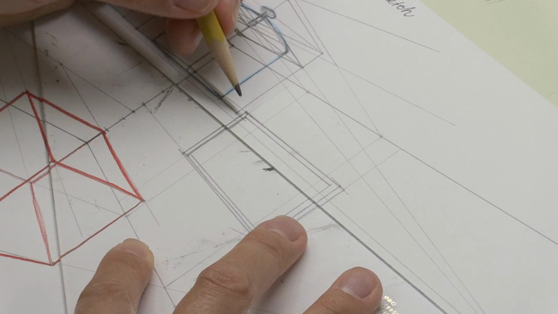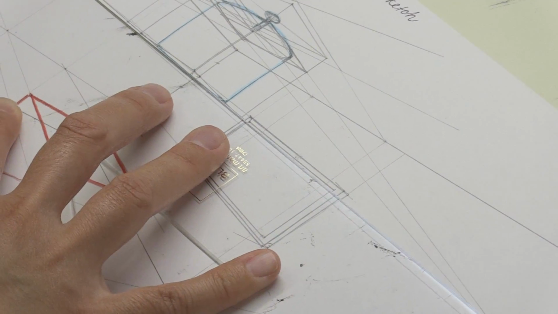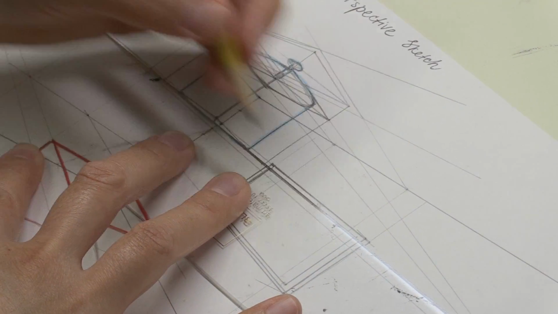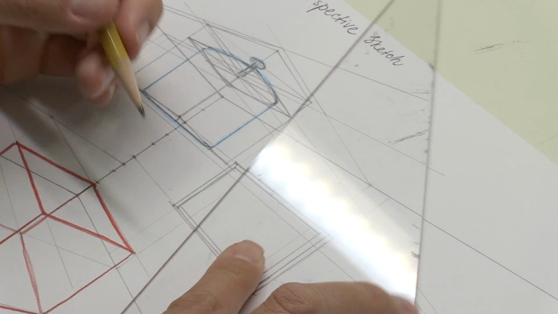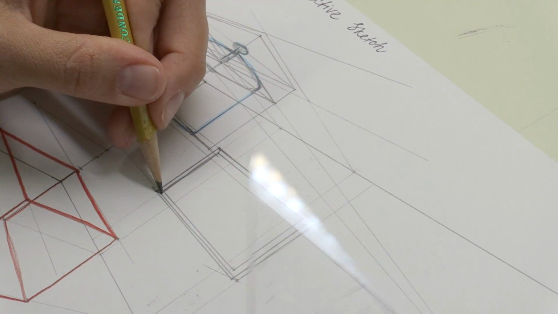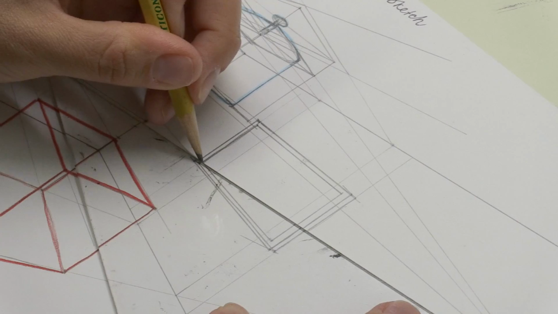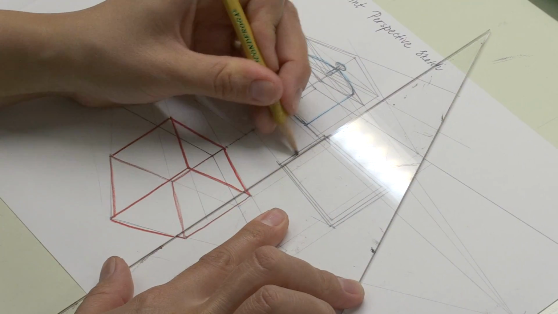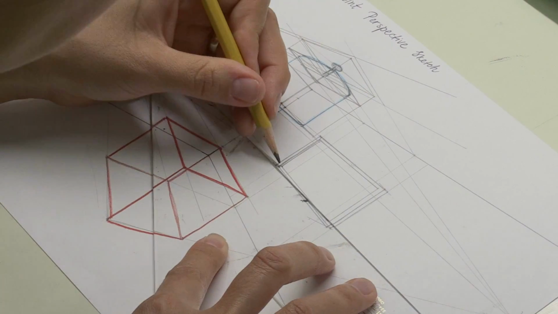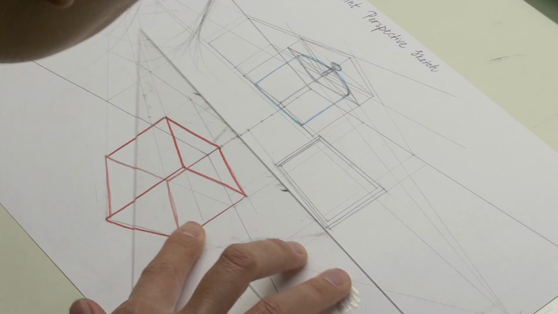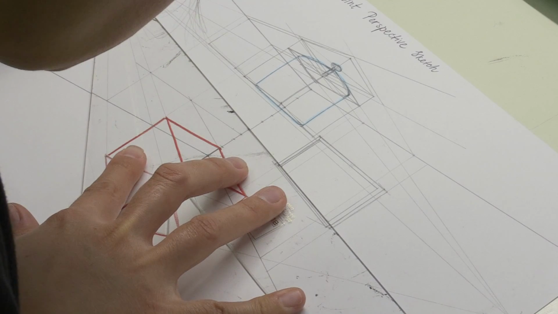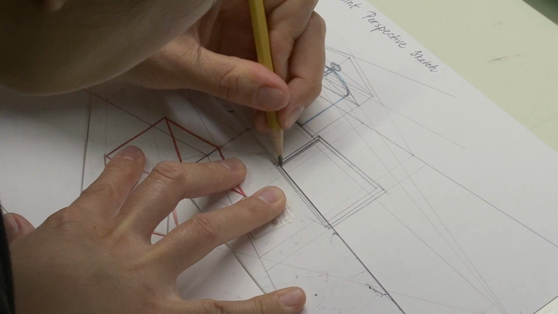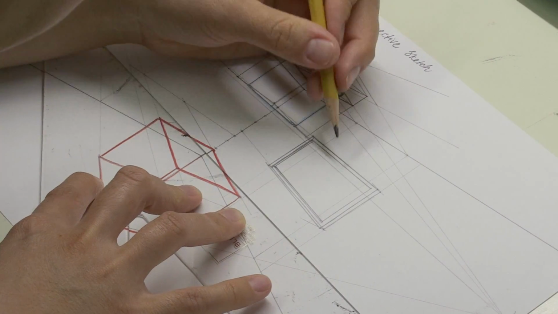So this is going here. This is going to the vanishing point 2. You can really see it.